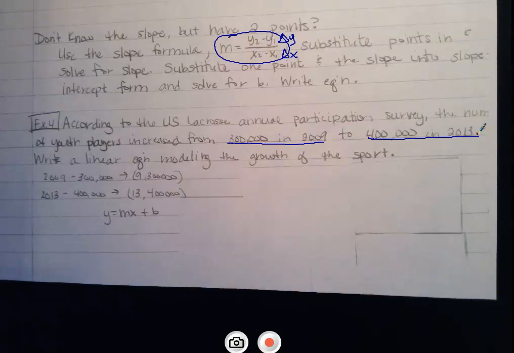Okay, so 2009 was 300,000 students. So we're just going to say from 2000, since both of these have a 2000 in them. So we're going to make the coordinates 9 and 300,000, and then 13 and 400,000. Does that make sense? Like they go together. That's their relationship. But instead of having 2009 and 2013, we can cut that part down a little bit.